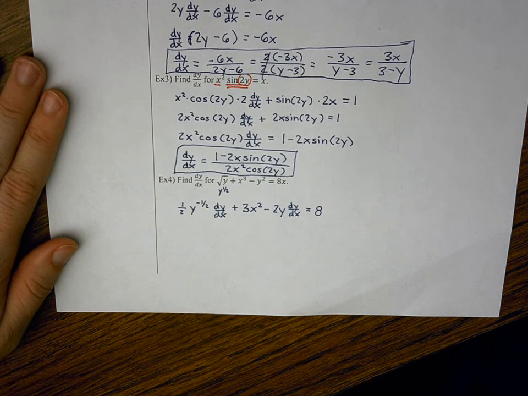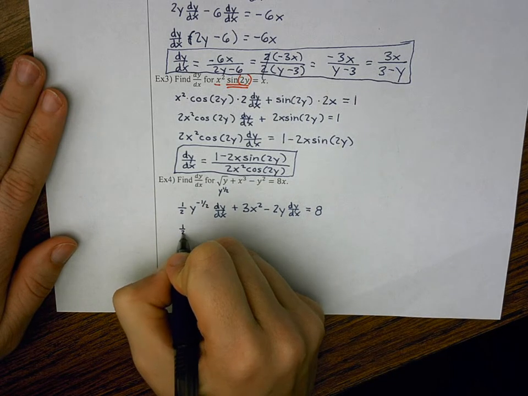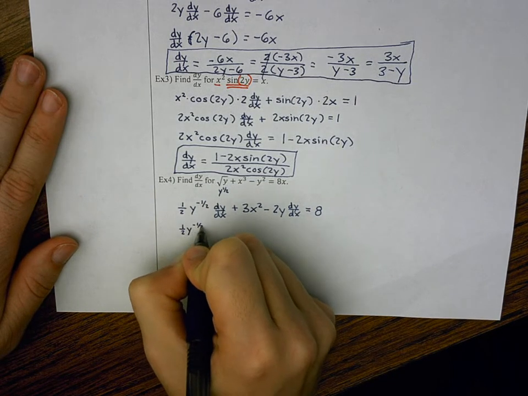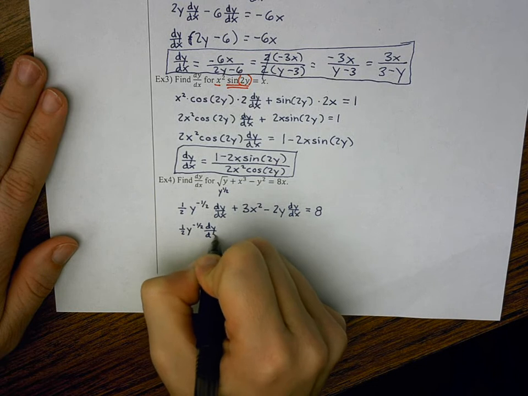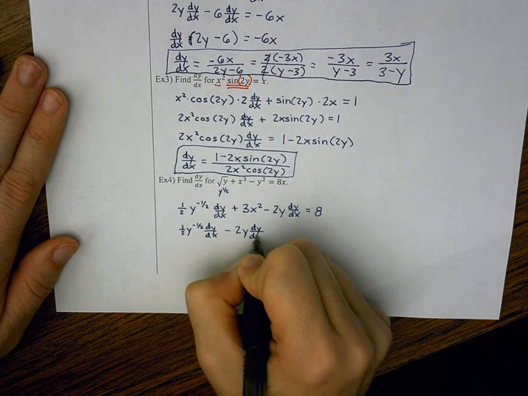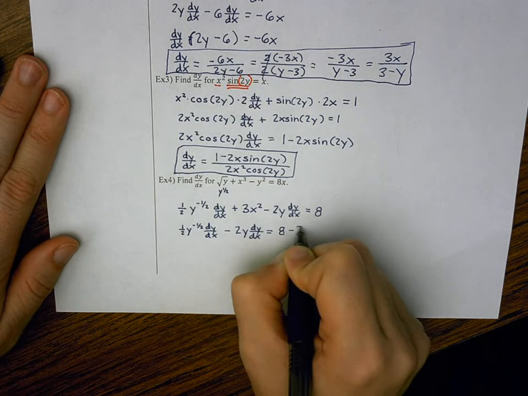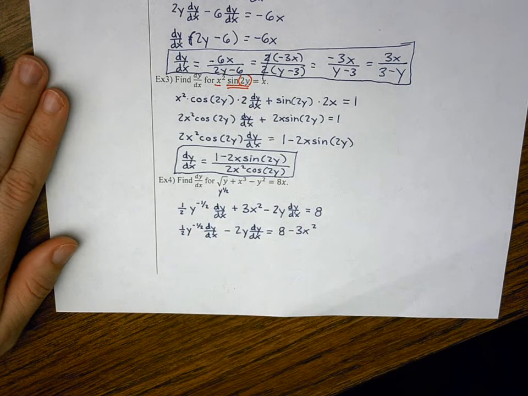Step 2, separate the dependent derivatives from the other terms. So I'm going to go ahead and leave this 1/2 y to the negative 1/2 dy dx and the minus 2y dy dx on this side. And I'm going to subtract to the other side the 3x squared because that doesn't have a dy dx on it.